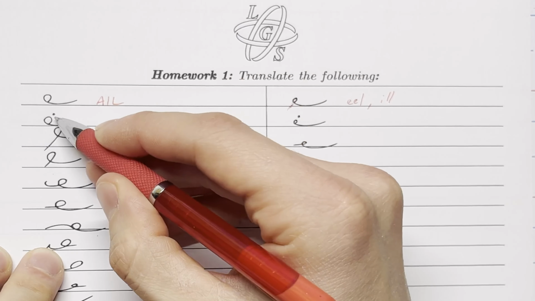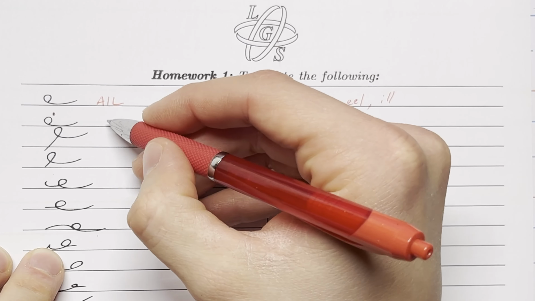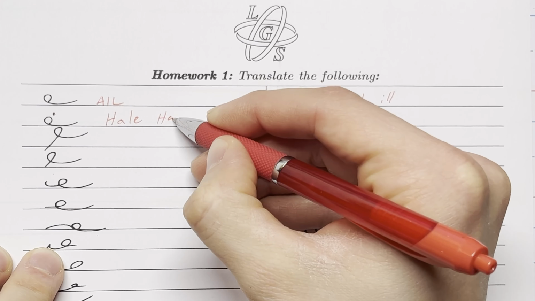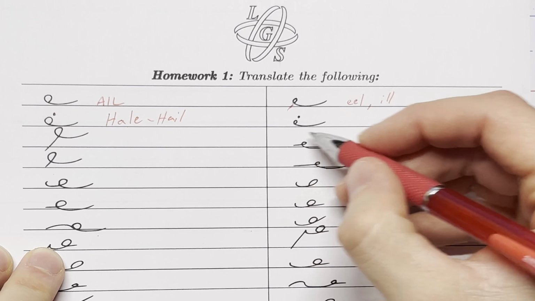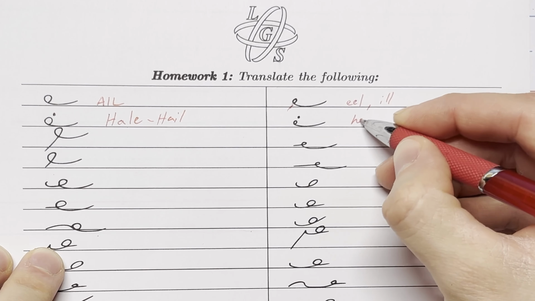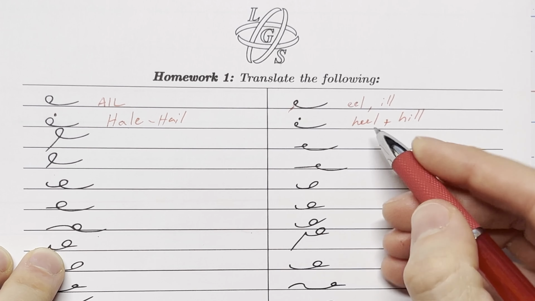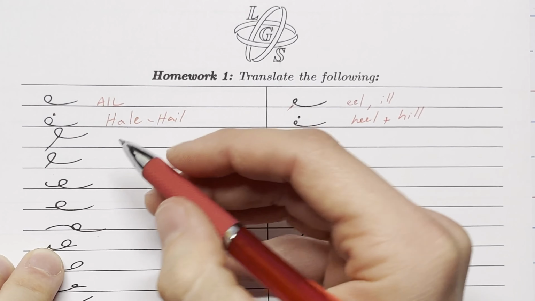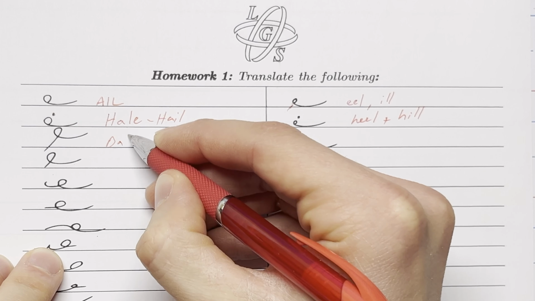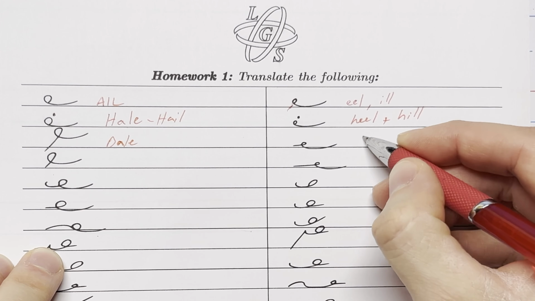Let's do a couple more. So this one looks a lot like the one above, but it's got the dot, which indicates an H sound. So it would be hail. I forgot how that's spelled. Similarly, H-E-L, or heel, or hill. Both of these are correct. Heel or hill. One more. D-A-L. So Dale. N-E-L. Kneel.